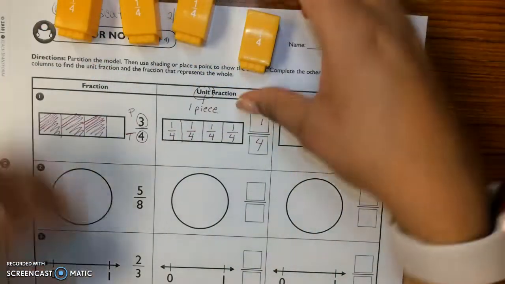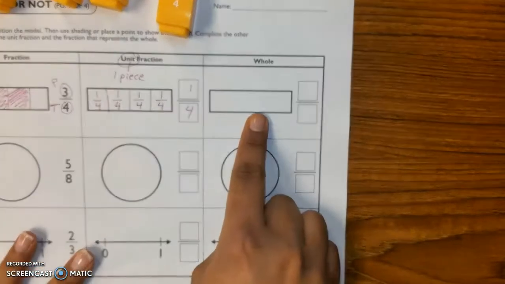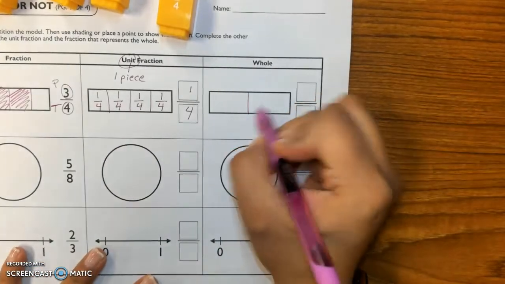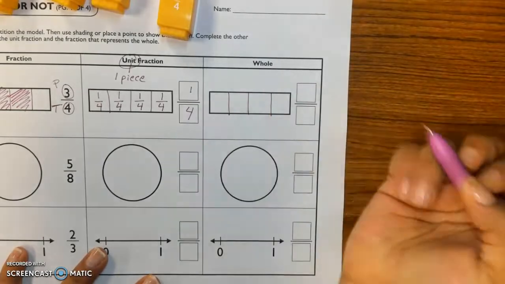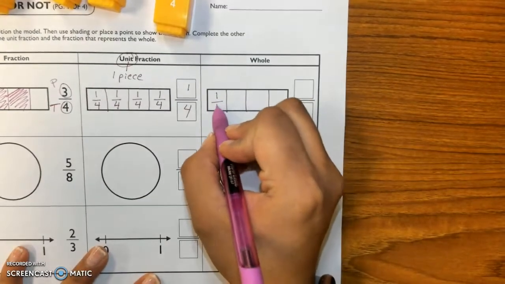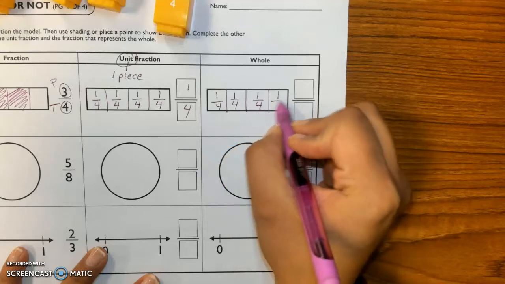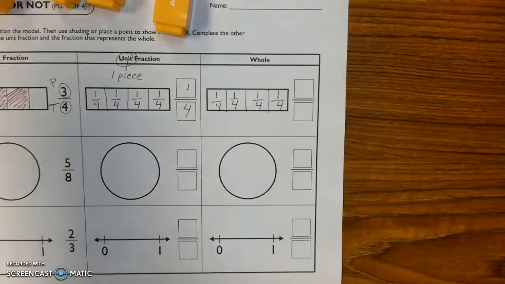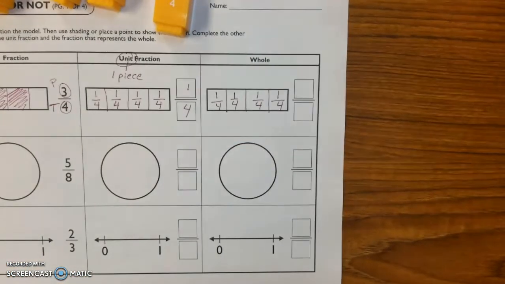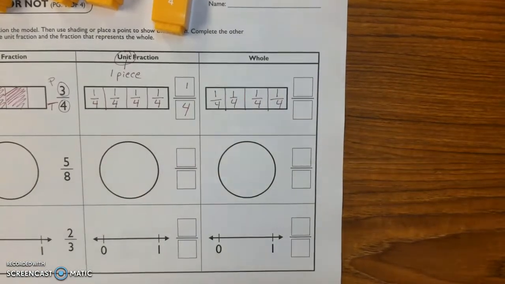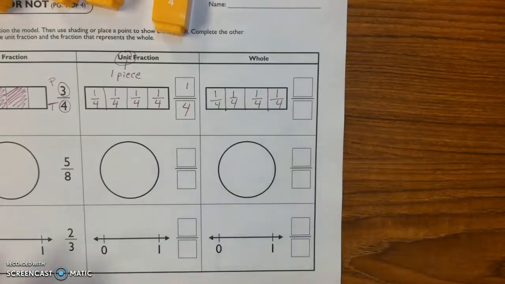So here I have my unit fractions. Now my last one is the whole. They want you to identify the whole candy bar. So again, I have 1/4, 1/4, 1/4, 1/4. Can you do that on your paper, please? And if I am going too fast, remember, you pause the YouTube video, you do this work, and then you unpause to keep going. Alright, they want the whole piece this time.